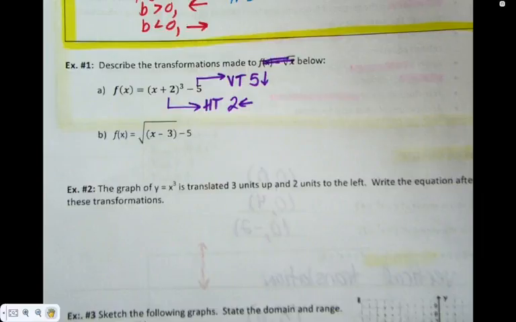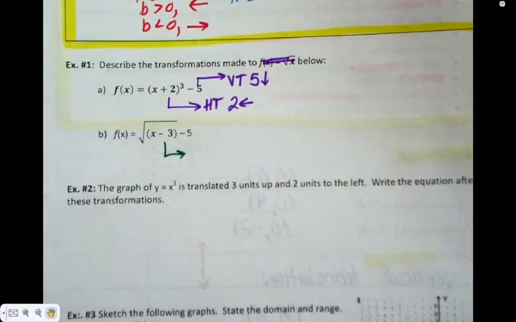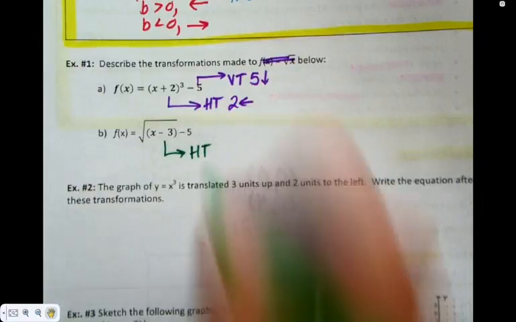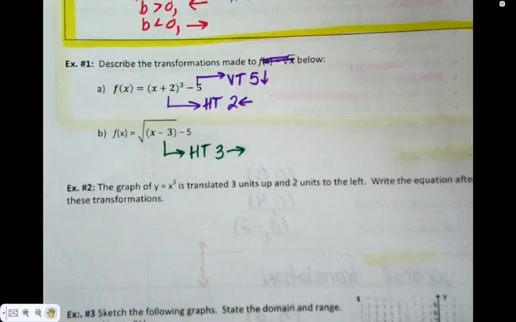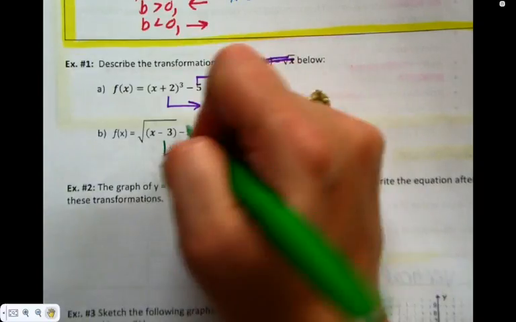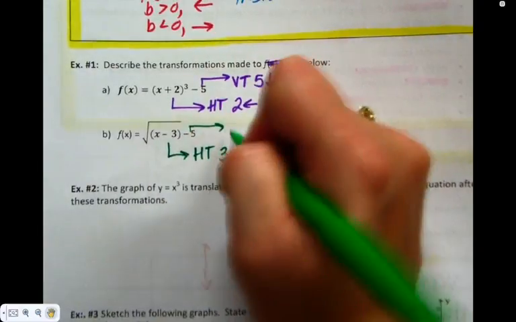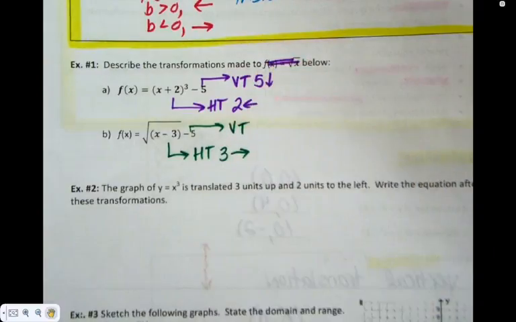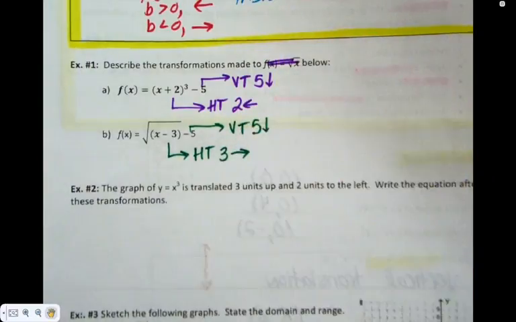Nothing's going to change just because that root is there. We're going to take the number inside brackets first. If it's inside brackets, it is a horizontal translation, 3 units to the right, because the number is negative. The -5 is outside the brackets, so we assume it is a vertical translation, 5 units down.